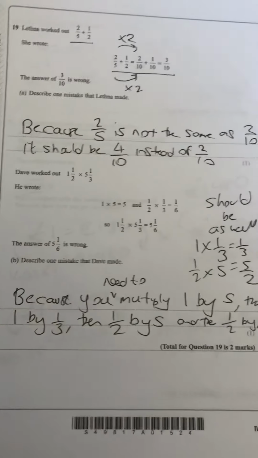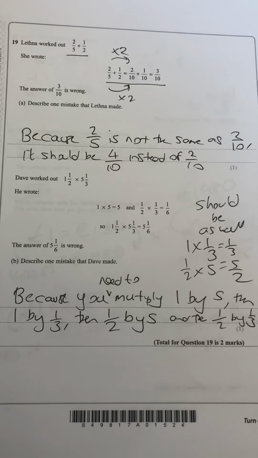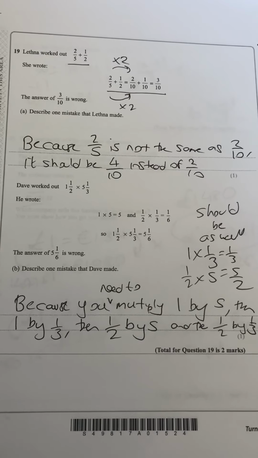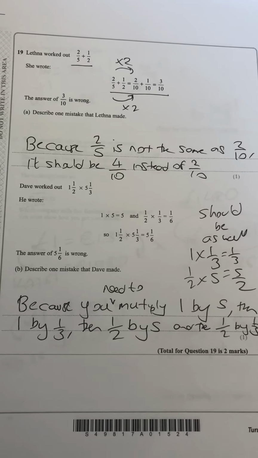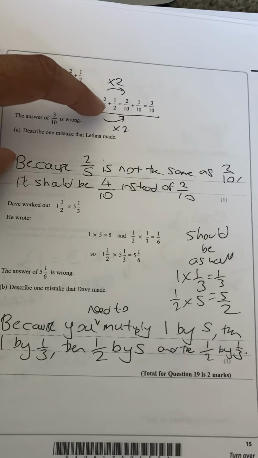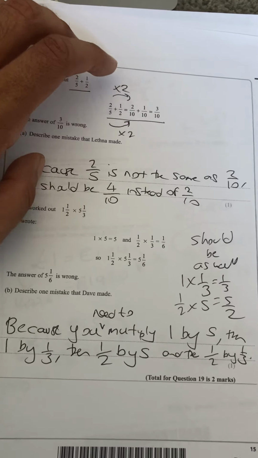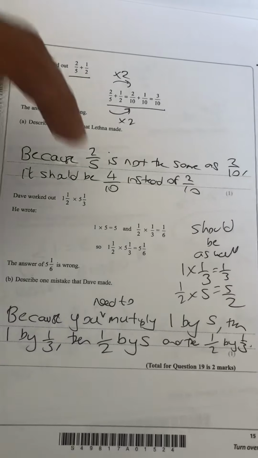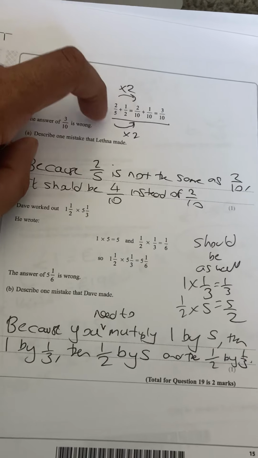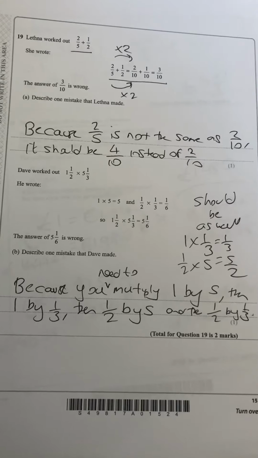Right, guys, question 19. Lathina worked out 2/5 plus a half. She wrote 2/5 plus a half is 2/10 plus 1/10 is equal to 3/10. The answer of 3/10 is wrong. Describe one mistake that Lathina made. Well, if you look here, she multiplied by 2 on the bottom, but she forgot to multiply by 2 on the top. It should be 4/10, because 2/5 is not the same as 2/10. So whatever I multiply on the top by, I must multiply the same on the bottom by. So that is that one there.